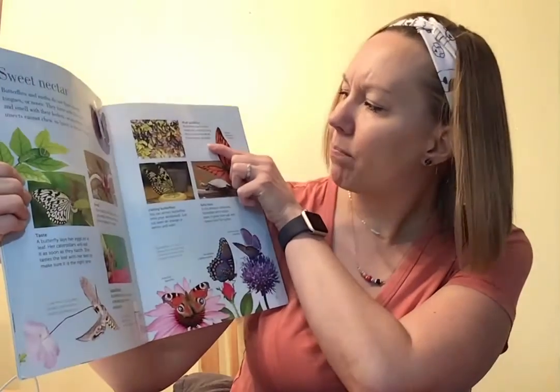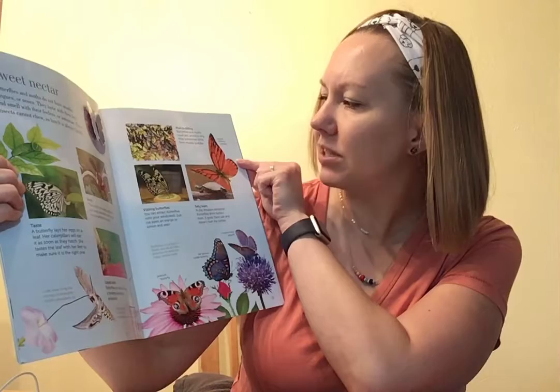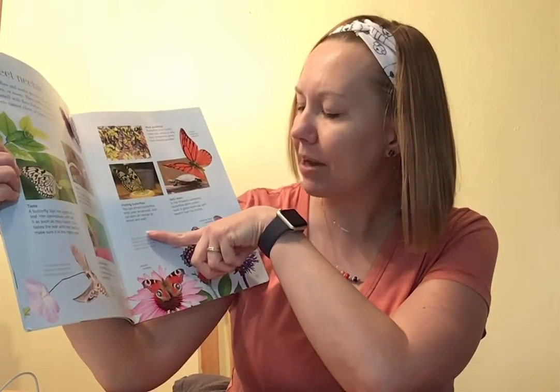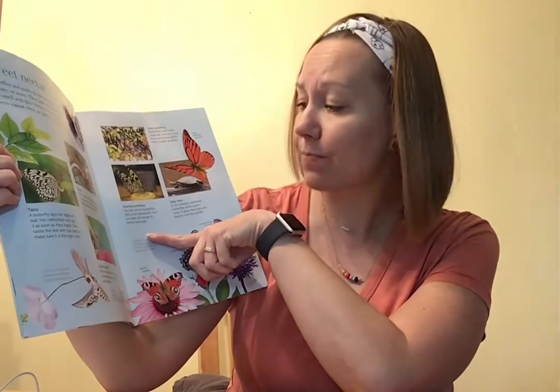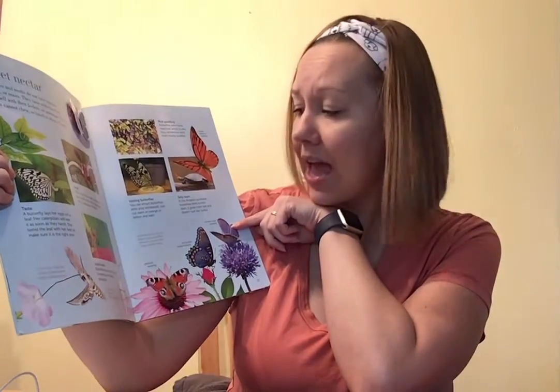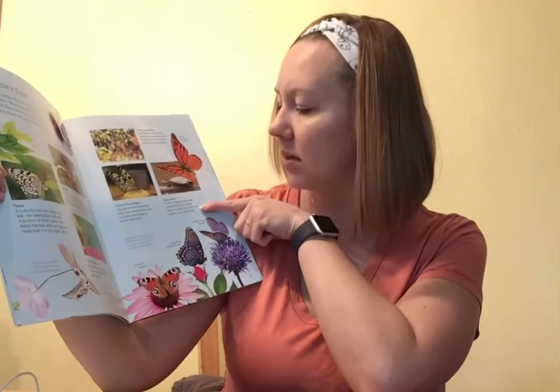Mud puddling. Butterflies and moths need salt, which is why they sometimes drink from muddy puddles. Visiting butterflies. You can attract butterflies to your windowsill. Just cut open an orange or a lemon and wait. Oh my goodness, maybe you guys should try that since you're at home.